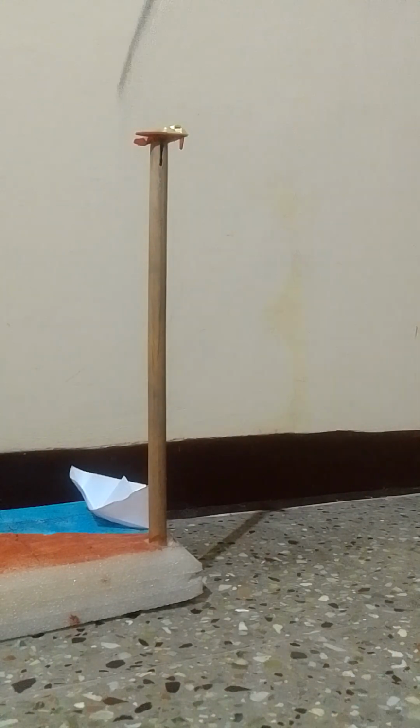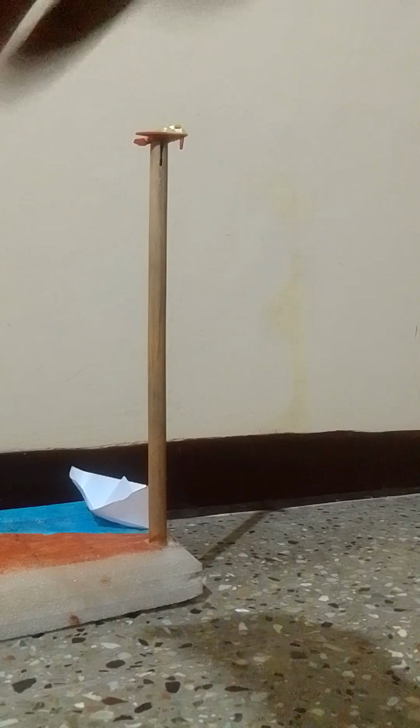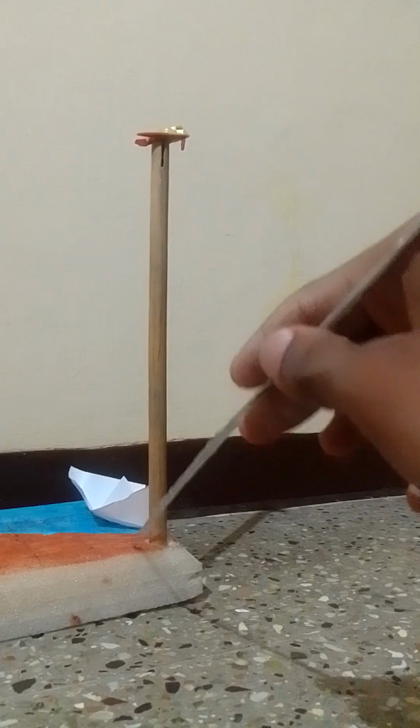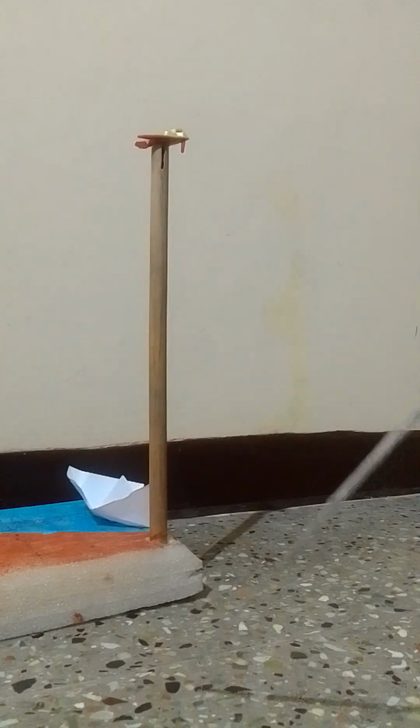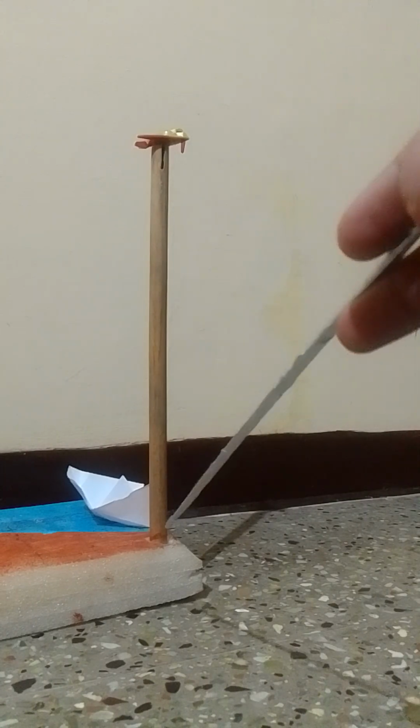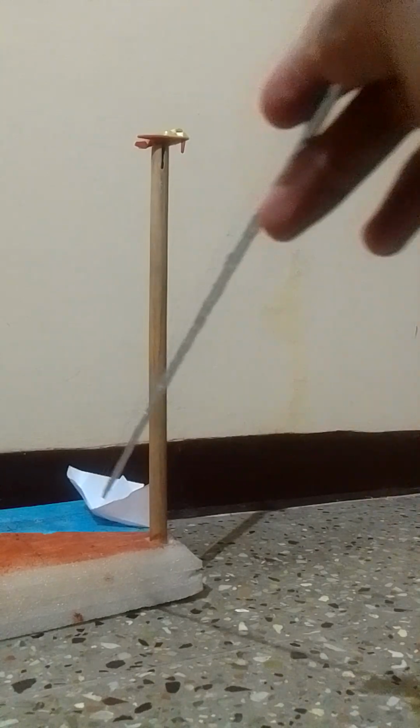I know the distance between me and that center line, and the angle. With these two, using tan theta, I can find the distance of the sun from the earth.